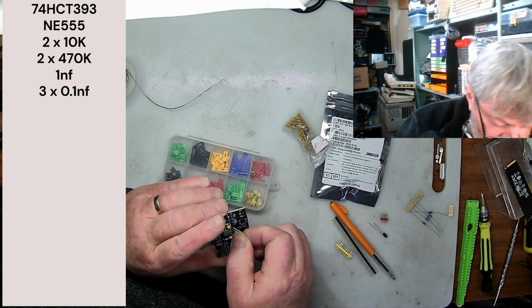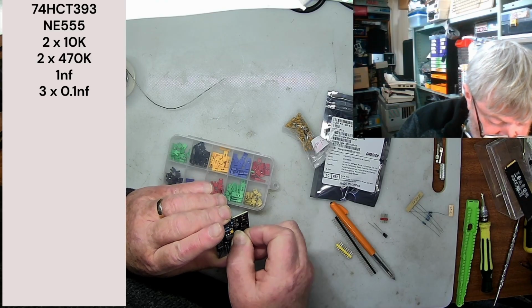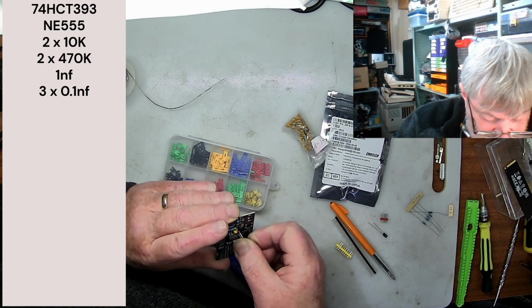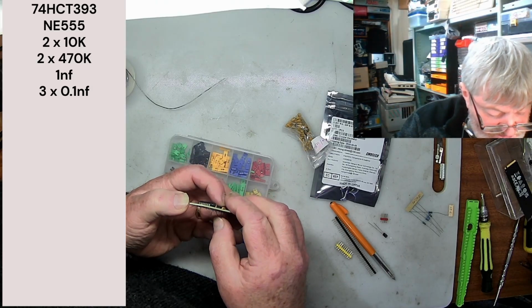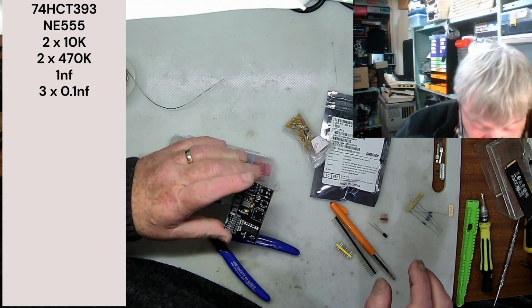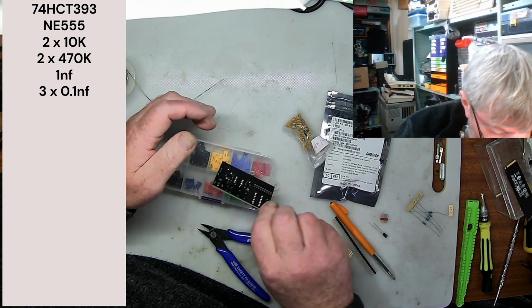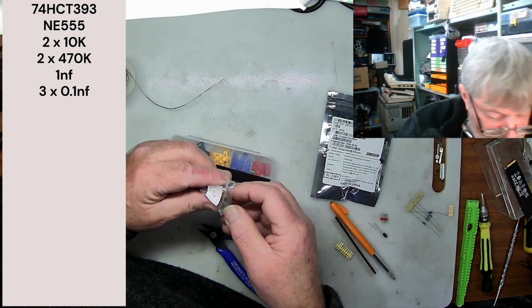And all the point ones are just decoupling capacitors. Probably don't need them, but I think at the higher frequencies we probably should have them on here. Let's see, one more. So there's 3.